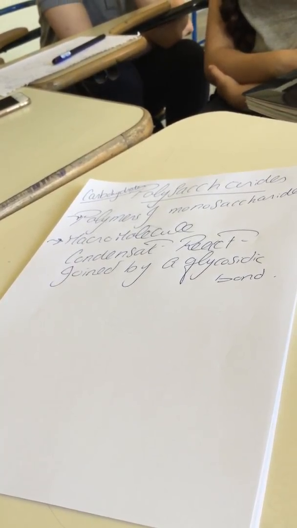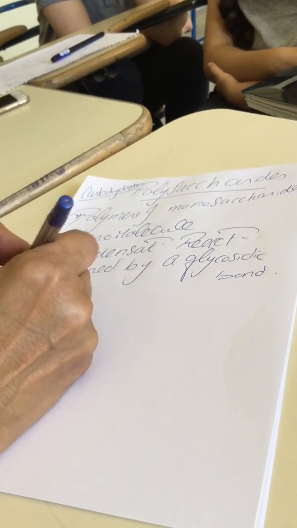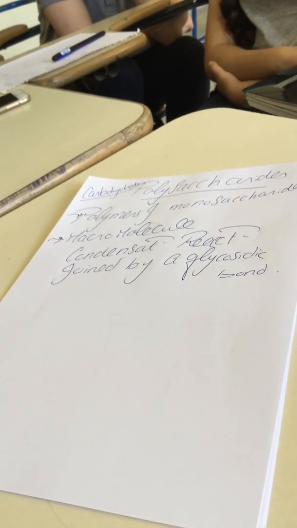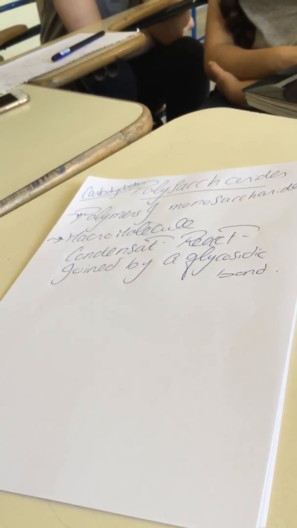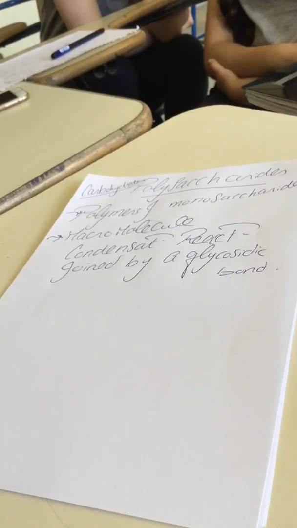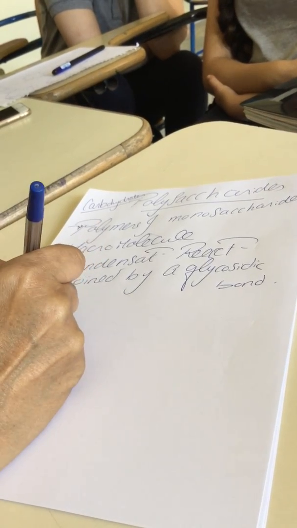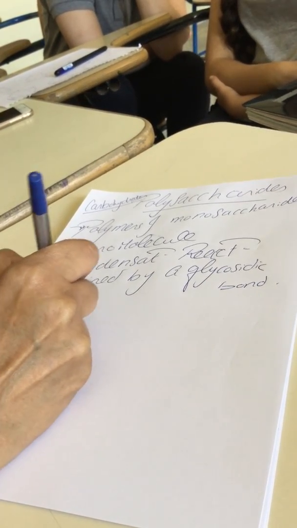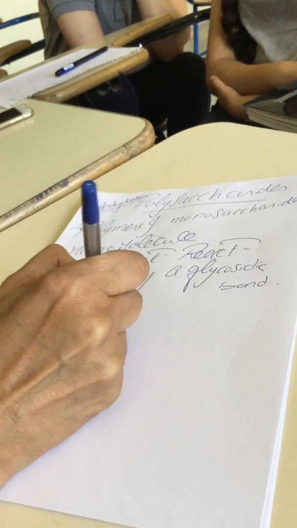Okay? Last lesson we talked about the general formula for the monosaccharides. We said it's CH2O N, and N was representing the number of carbons. I forgot to ask, what would be the general formula for a disaccharide?